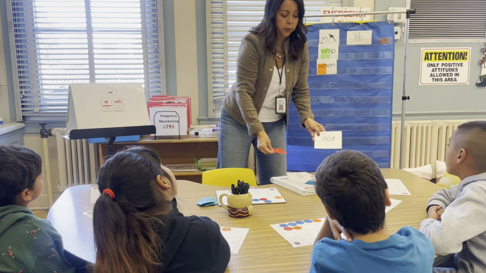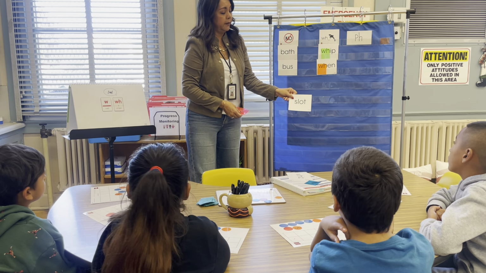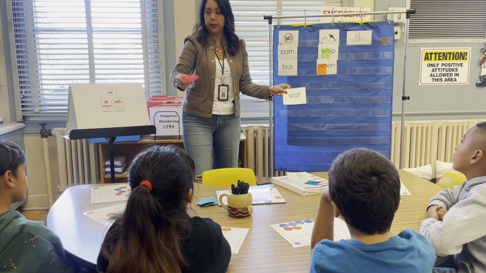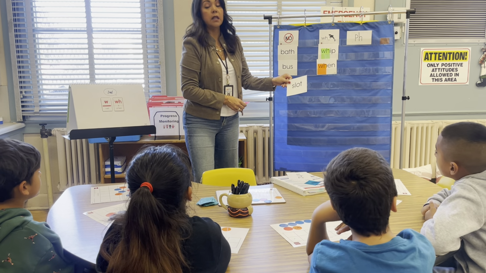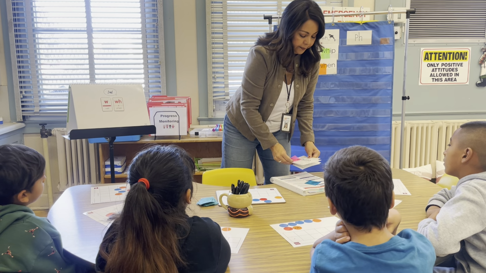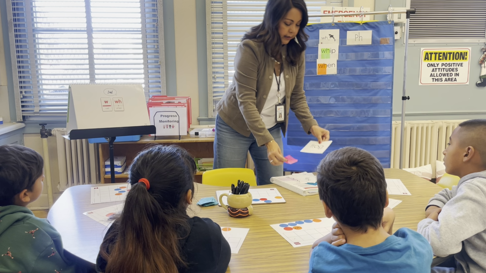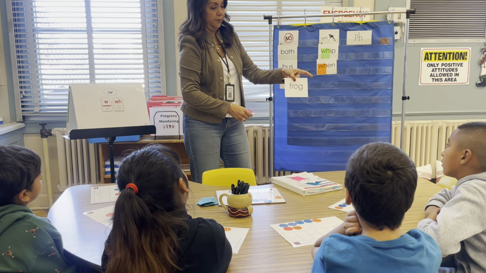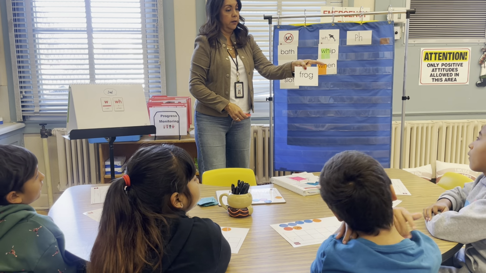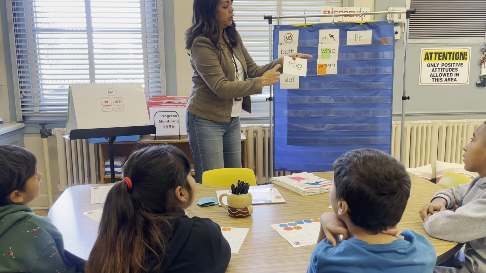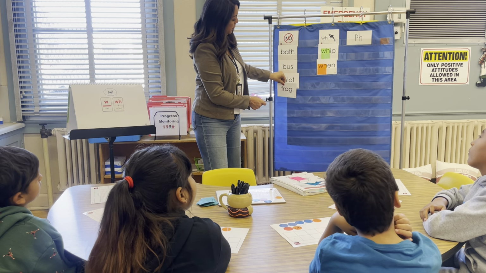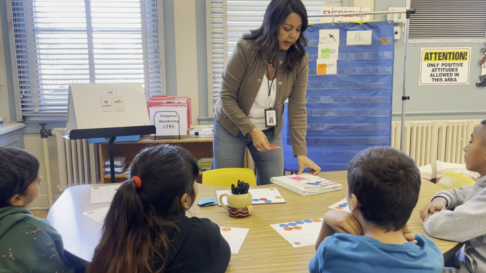Let's take a look at this word. Does this one have a digraph? No. But what's the word? Who can read this word? Raise your hand, please, if you can read this word. Yes, Joseph. Slot. Good job sounding that word out. Okay, let's take a look at this word. Who can read this one? Yes, Jordan? Frog. Excellent job. And it has a blend, an R blend, but it doesn't have a digraph, right? So I'm going to go ahead and put this one up here because that one does not have a digraph.